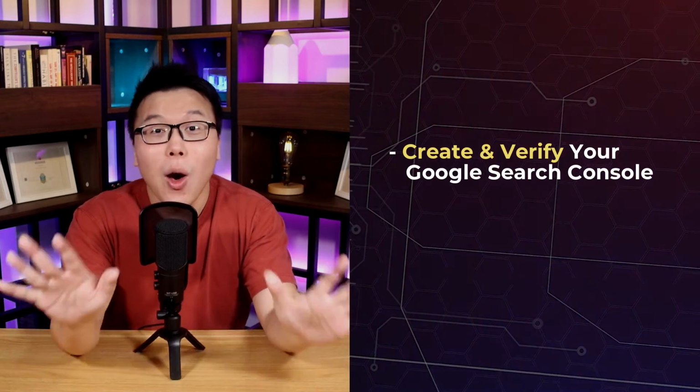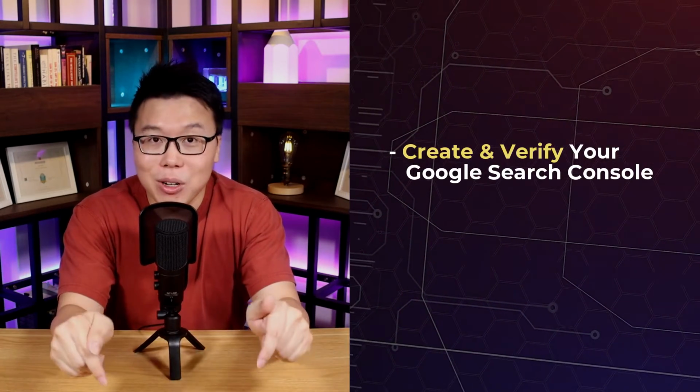Now with this step, a lot of things will happen in the background. If you have not set up your Google Search Console and verified your site with it, this simple step will do that for you without touching any code or adding any plugins for that purpose.